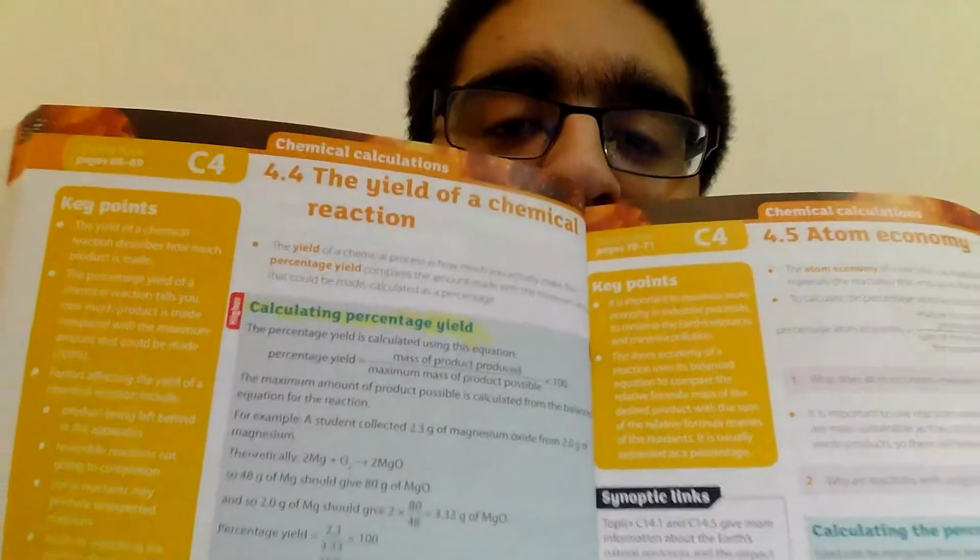But in this book it says higher, so I presume higher just means it's triple higher. It's definitely not combined higher because this is not for combined science students, it's only for triple science students. But I think this is specifically for triple higher students, not triple foundation. Hopefully, I think that's right, but I might be wrong. Make sure to check that.